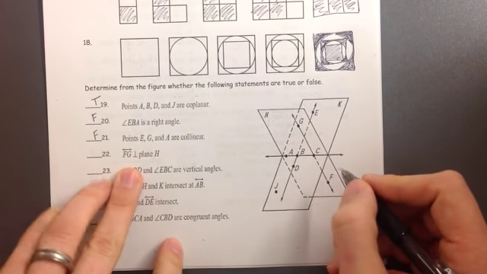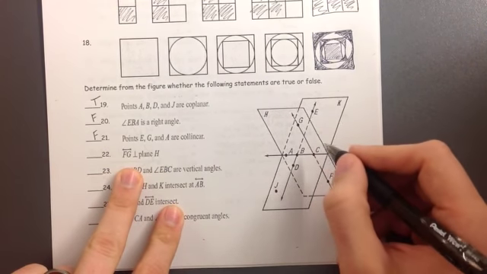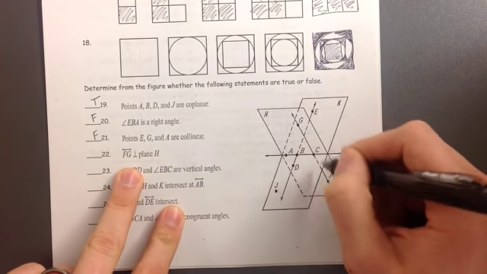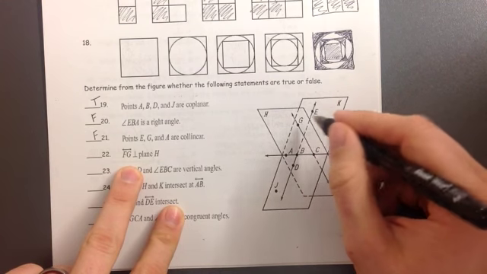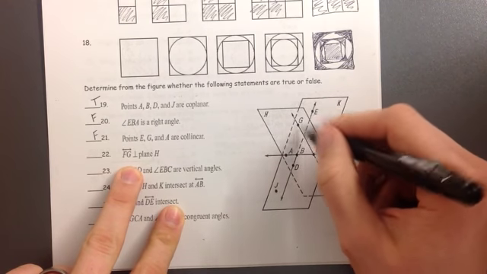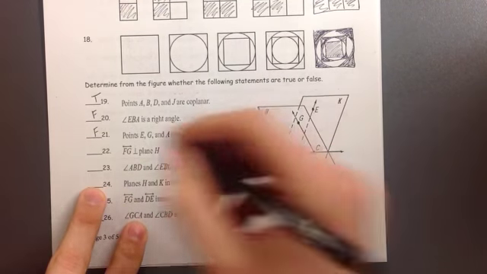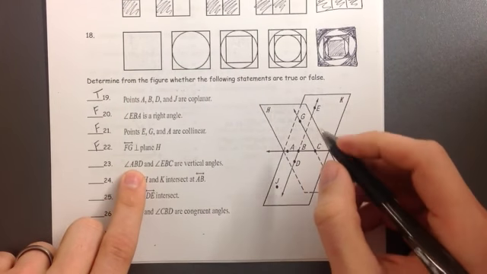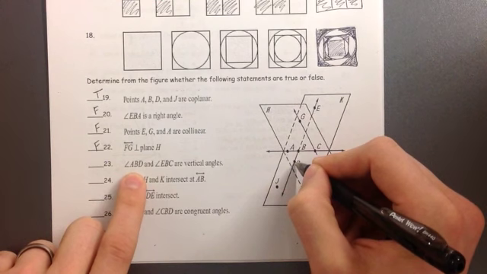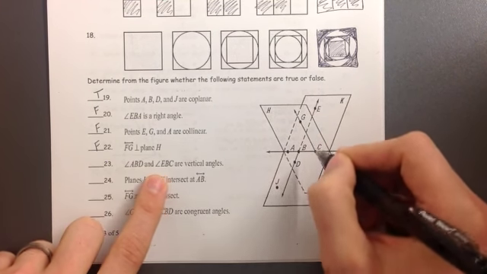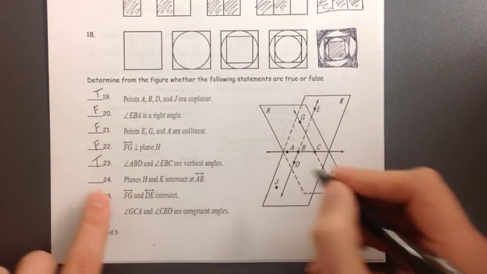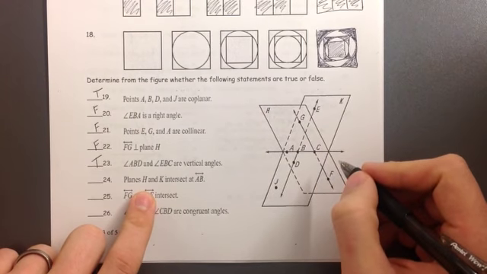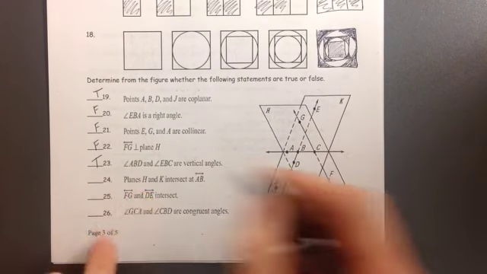I've got FG is perpendicular. Again, it's going to look that way. FG is perpendicular to plane H. It's actually not. It lies in plane H. Fantastic. That makes it easy. ABD and EBC are vertical angles. That's true. Planes H and K intersect at line AB. Here's that intersection line. That's true.